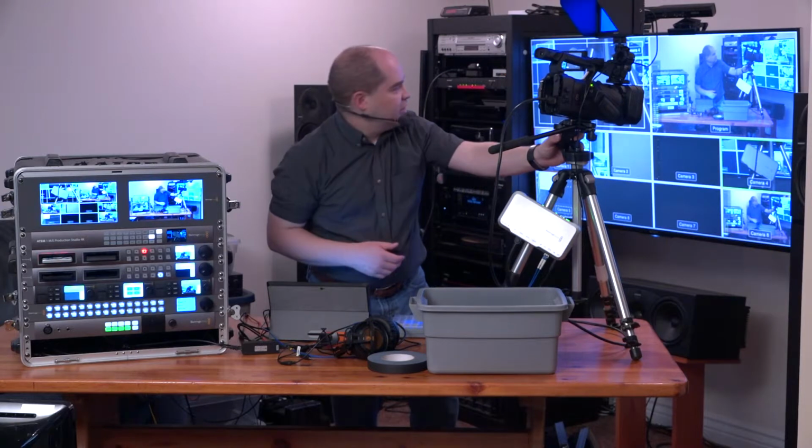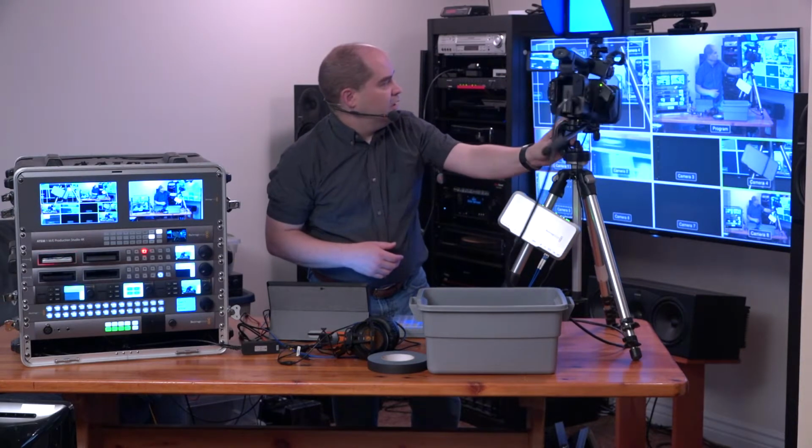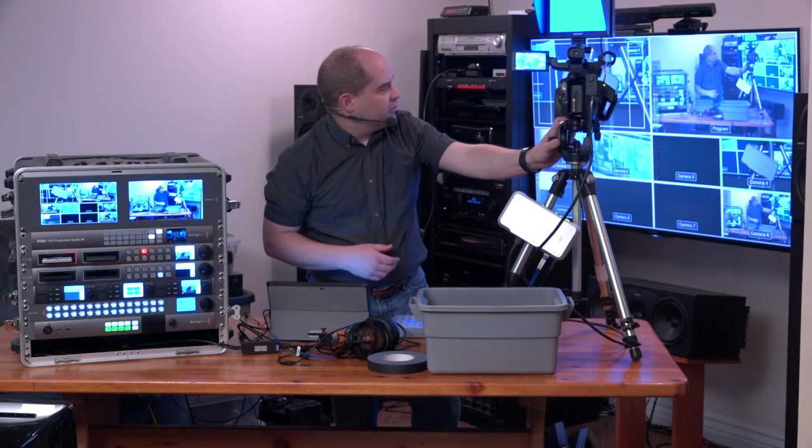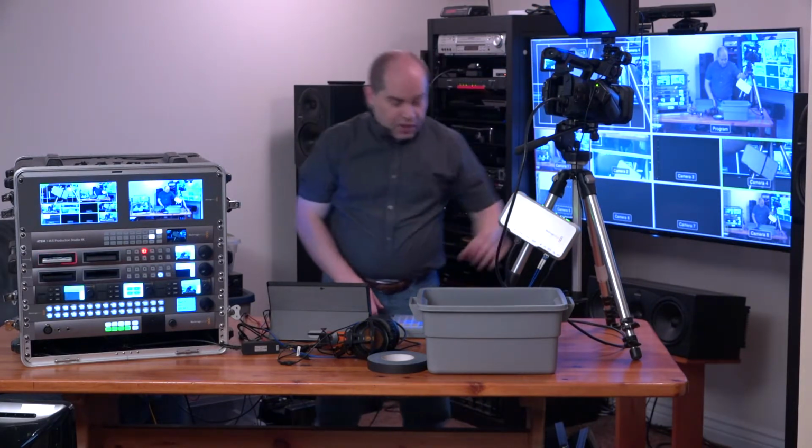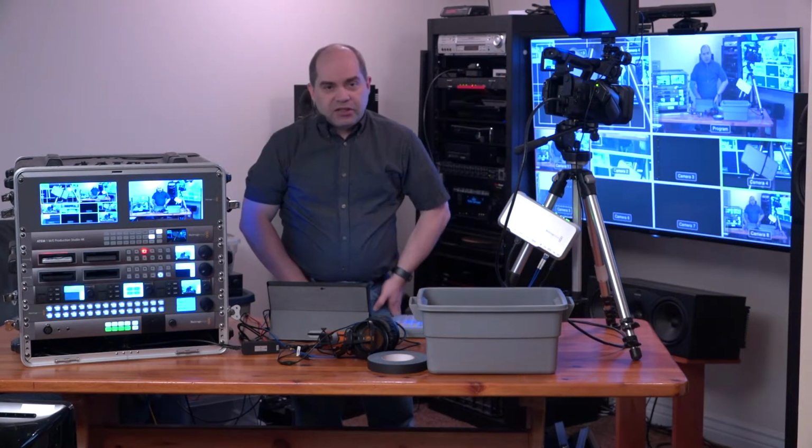There's a switch on the upper right side, and as you can see, we've got blue video coming through. The blue basically tells us we don't have a video signal. In order to get the video signal, this is where we make another HDMI connection.